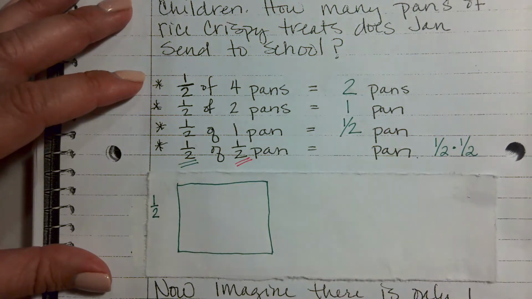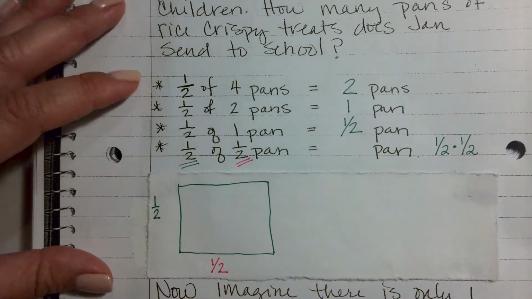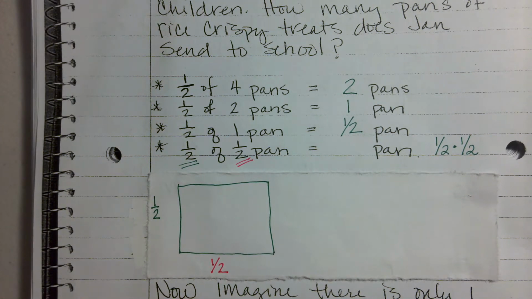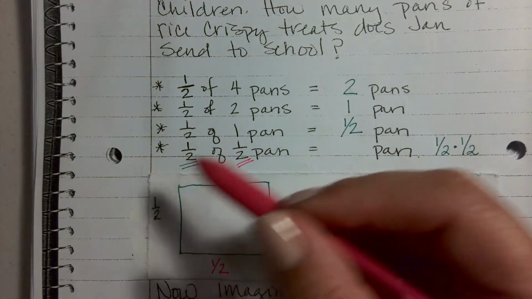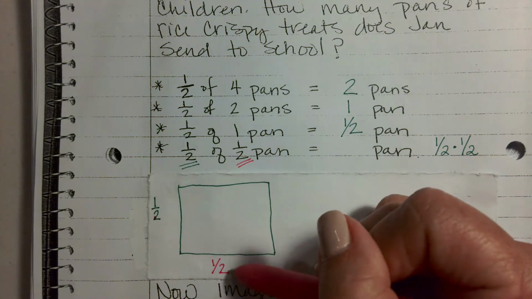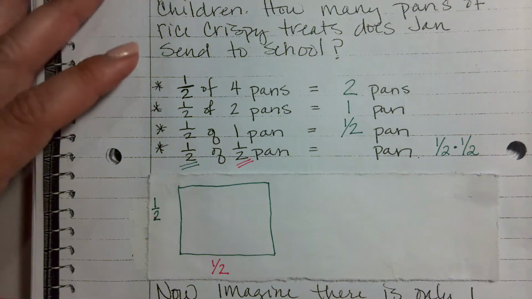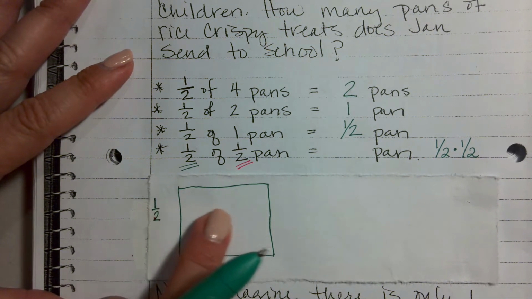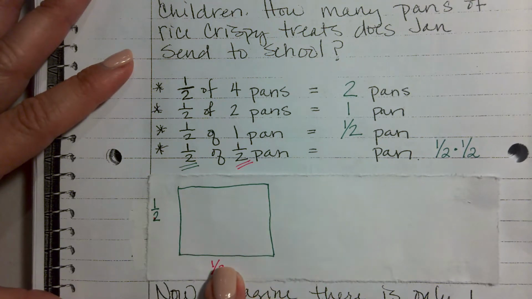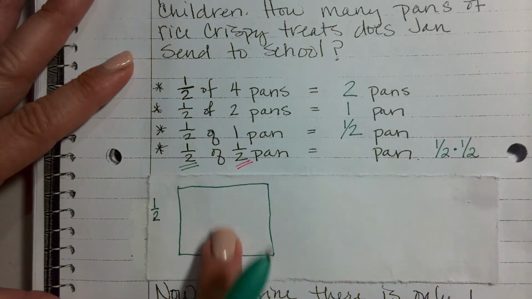If we get in the habit of following that, it's going to make things a lot easier for you. Always take your first fraction and put it to the left of your rectangle, and take your second fraction and put it at the bottom of your rectangle or the top. When you are working with the side, you're going to cut across the side, and when you're on the bottom, you're going to cut up through the bottom.